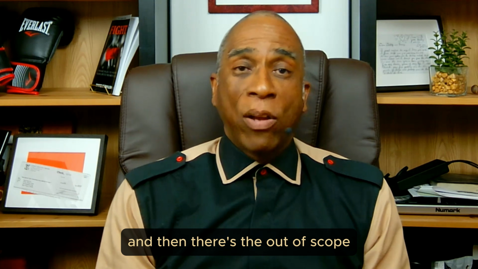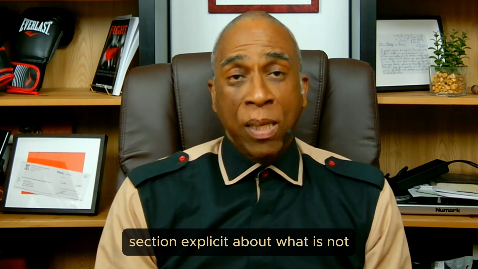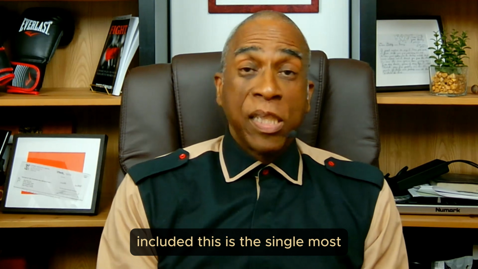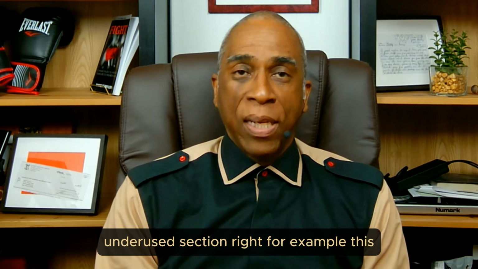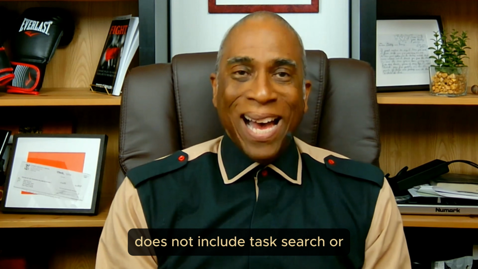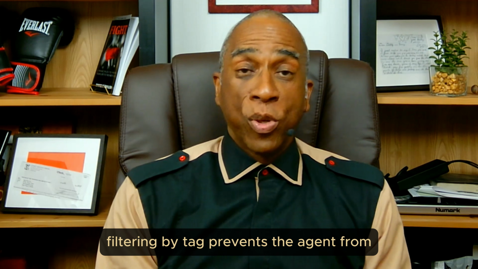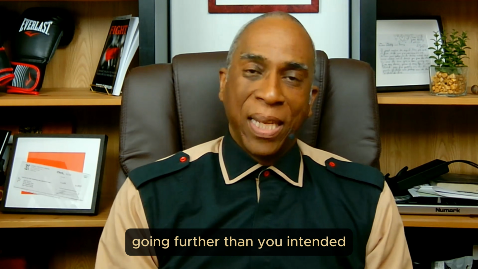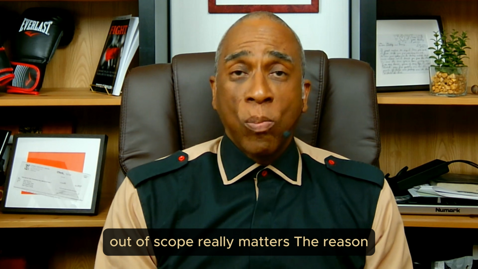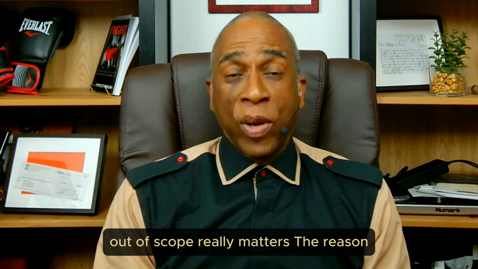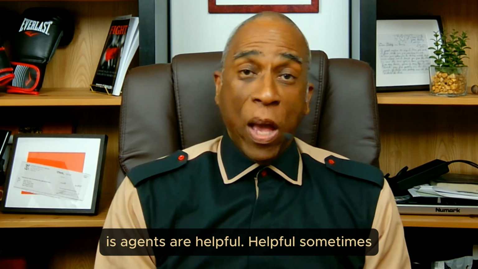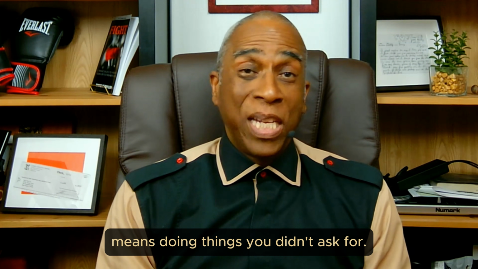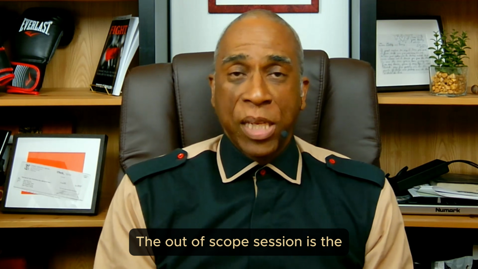And then there's the out of scope section, explicit about what is not included. This is the single most underused section, right? For example, "this does not include task search or filtering by tag" prevents the agent from going further than you intended. Out of scope really matters. The reason is agents are helpful. Helpful sometimes means doing things you didn't ask for. The out of scope section is the guardrail.